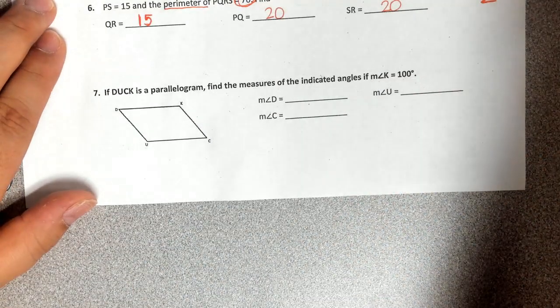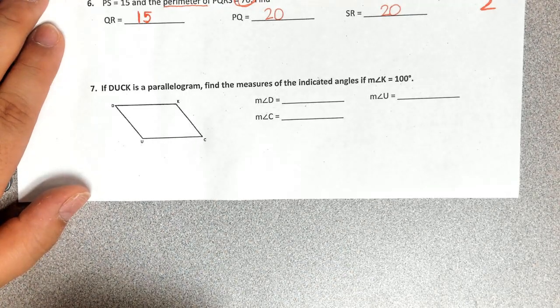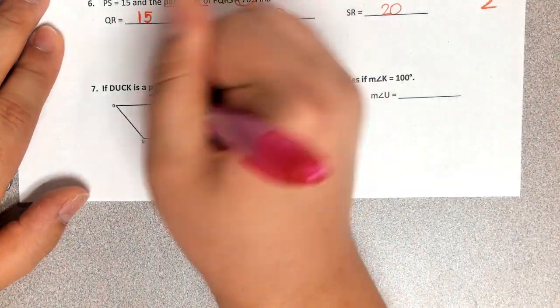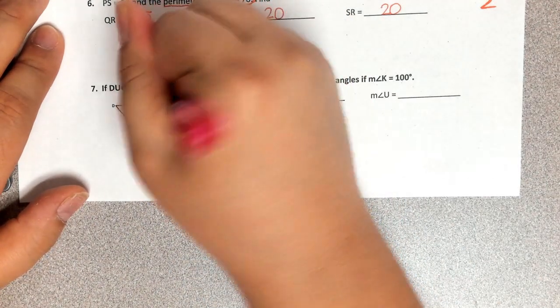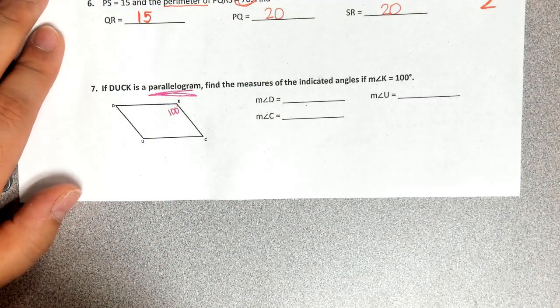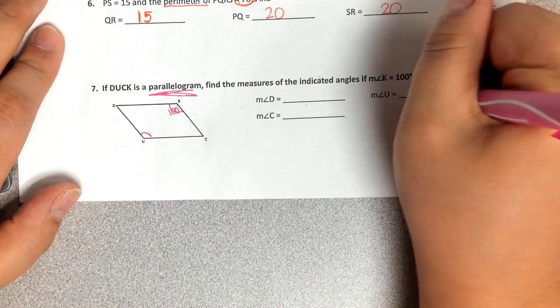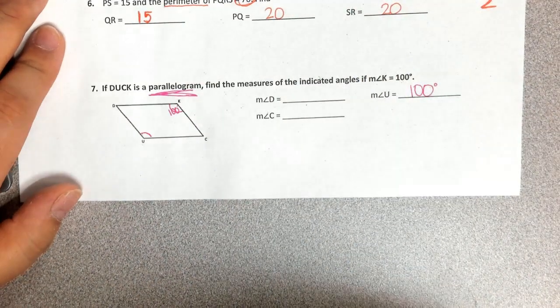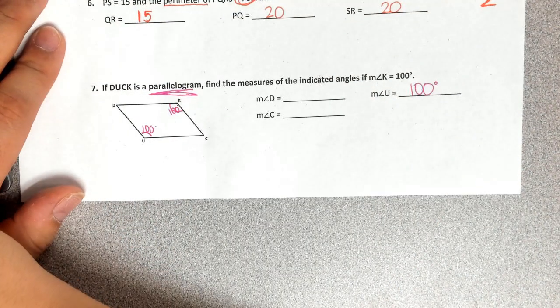All right, last one I'm going to do with you. It says, DUCK is a parallelogram. If K is 100, oh, we've done this problem like 10 times this week. Absolutely. What else do we know? That U is also 100. I know that U is also 100. Hold on. Let's let everybody catch up. Please write that down.